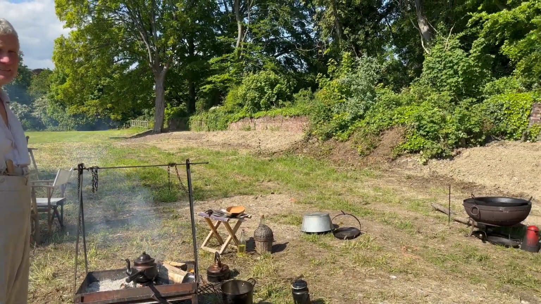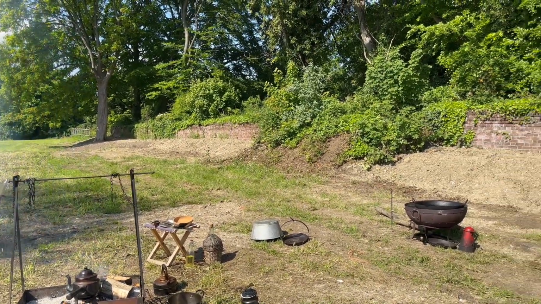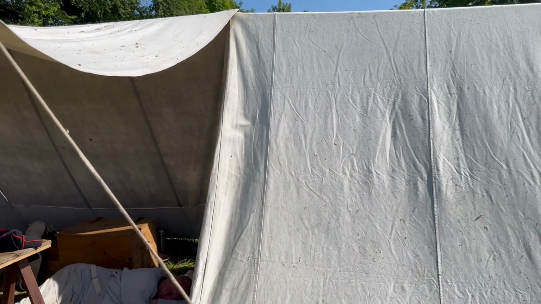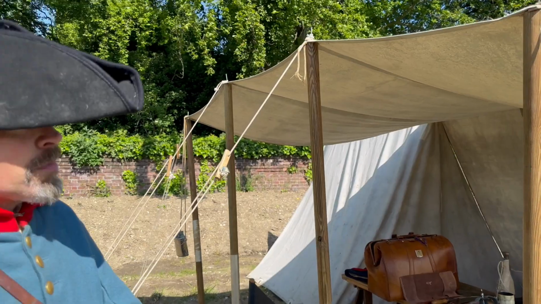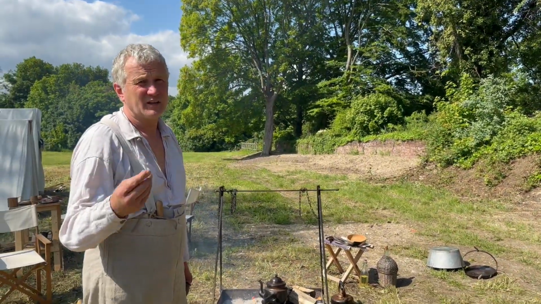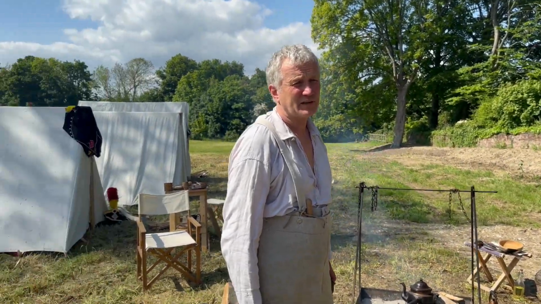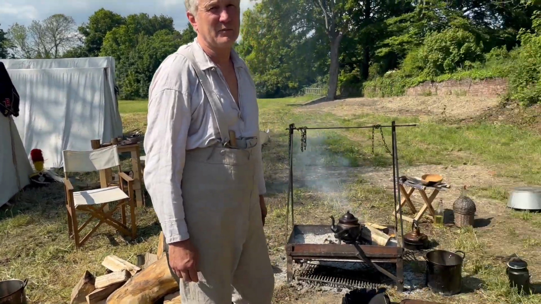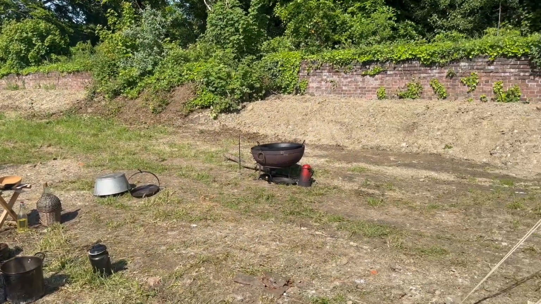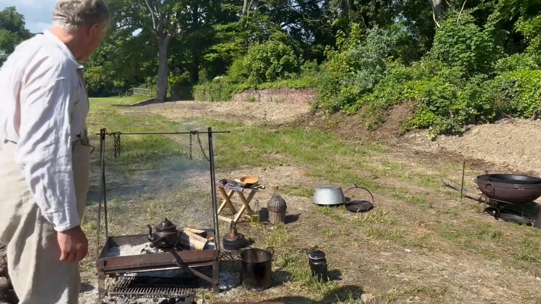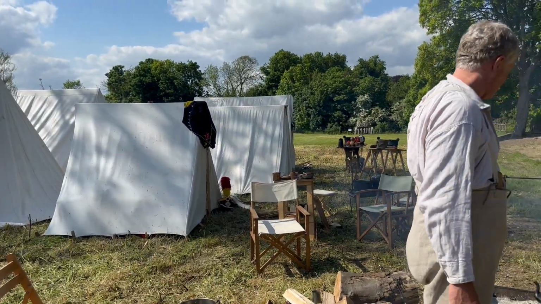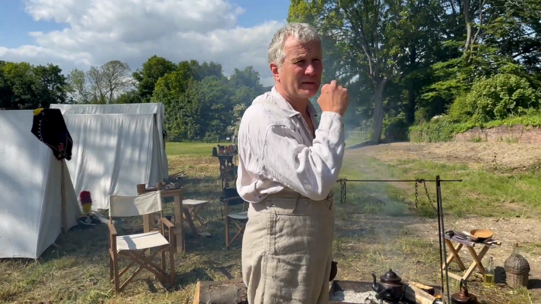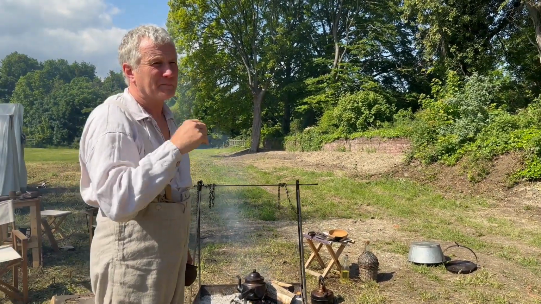So what about this? This is all waterproof? Yes, it's all waterproof canvas. When the canvas gets wet, it blocks water very quickly. And it's much heavier than lightweight modern stuff. Those things used to be carried by each individual, but tents like this would go in a wagon pulled by horses, isn't it? Yeah, definitely.